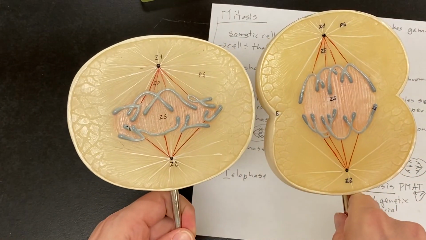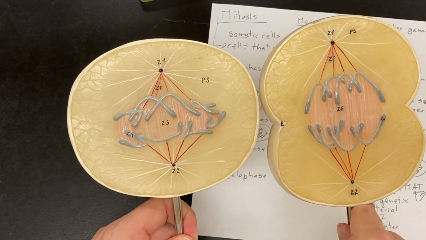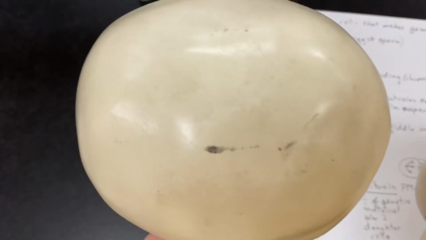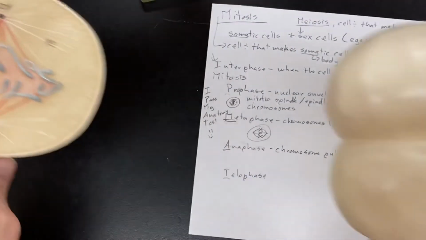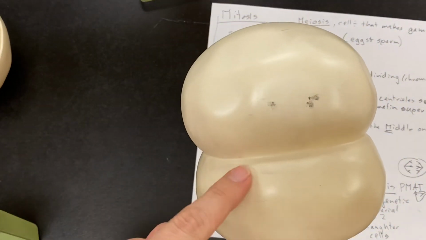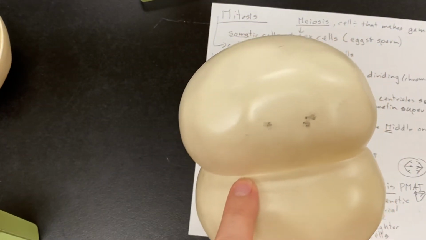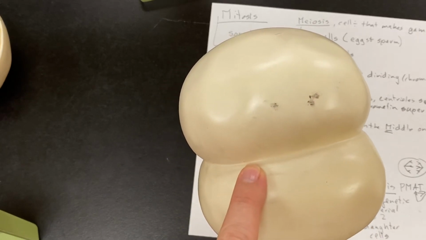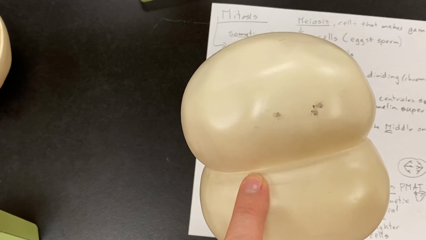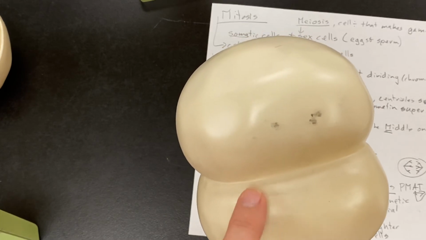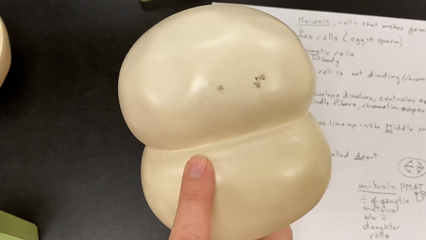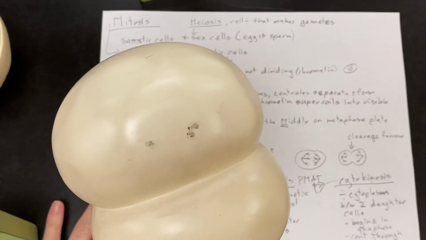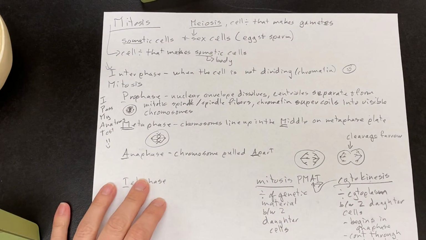So, name the phase of mitosis: anaphase. So, no cytokinesis, cytokinesis. And what's the indentation called? Not a butt crack, a cleavage furrow. Cleavage furrow. And more importantly, the cleavage furrow indicates that what process has begun? Cytokinesis.